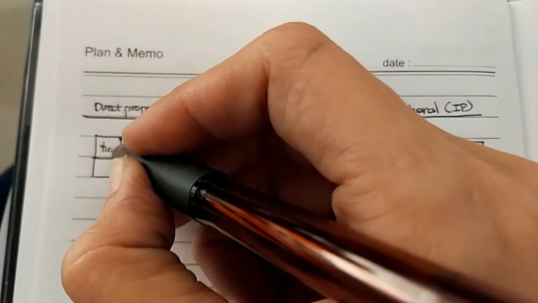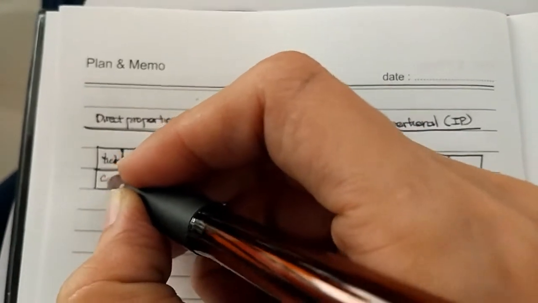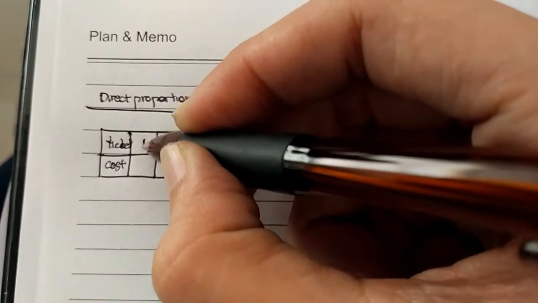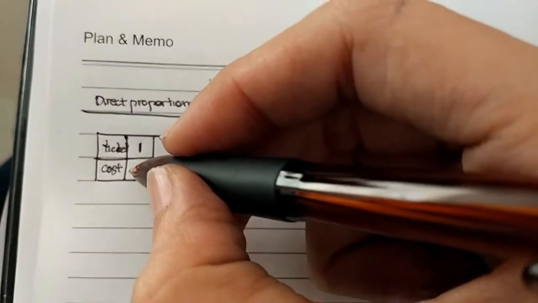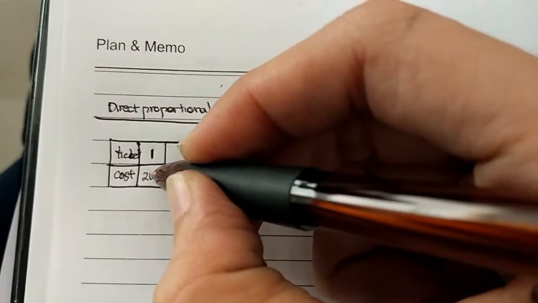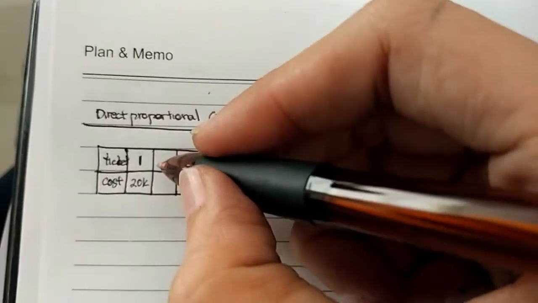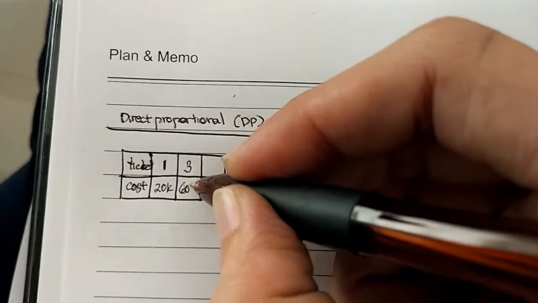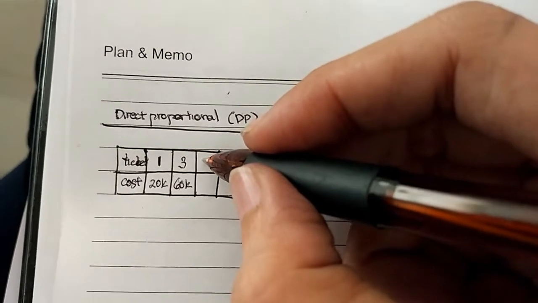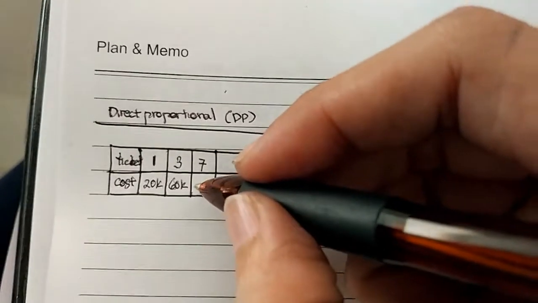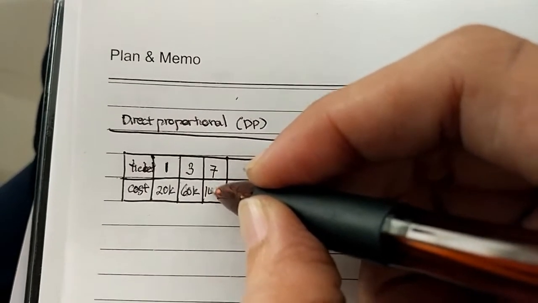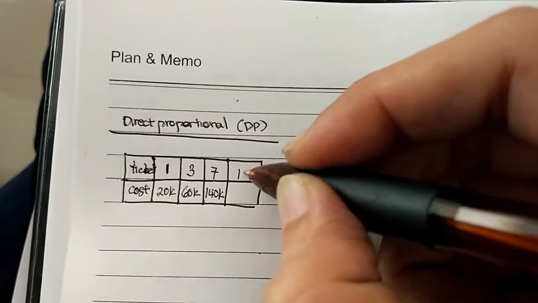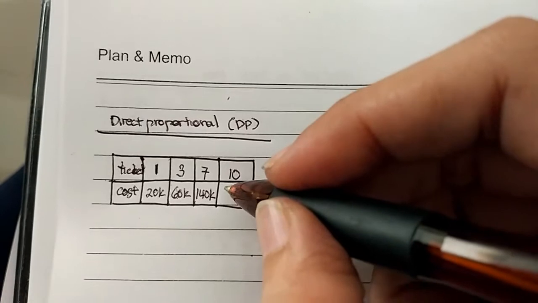the ticket and the cost. Okay, there's a ticket and cost. Now, for example, if I buy one ticket, then it will cost me around, for example, 20K. What happens if I buy 3 tickets? Then it means I will pay 60K. If I buy 7 tickets, it means it will cost me around 140K. And then if I buy 10, which is a lot, that one will be equal to 200K.